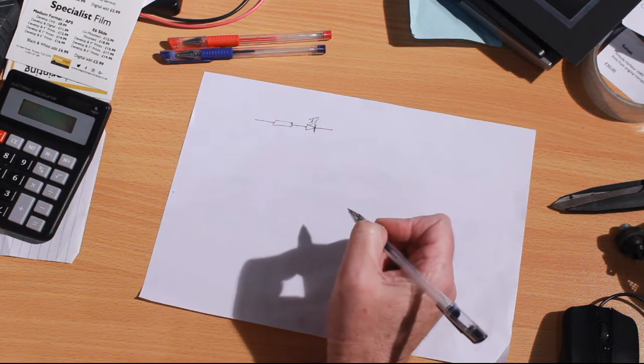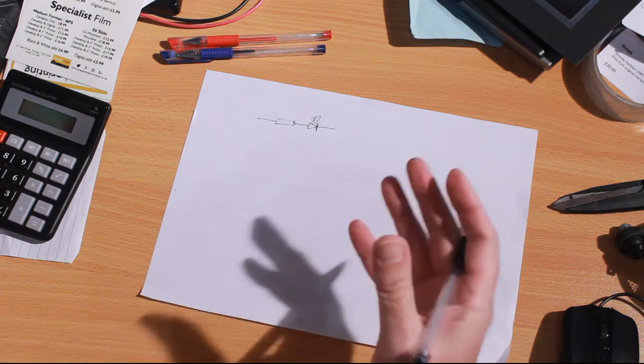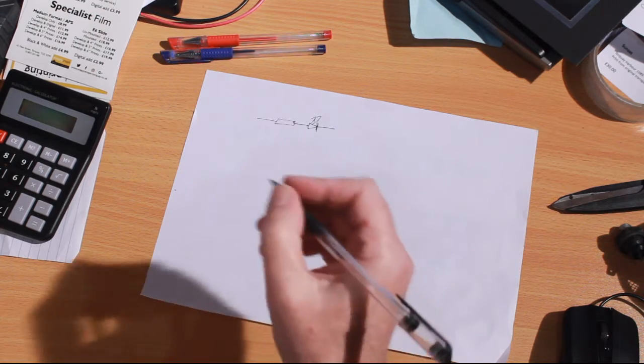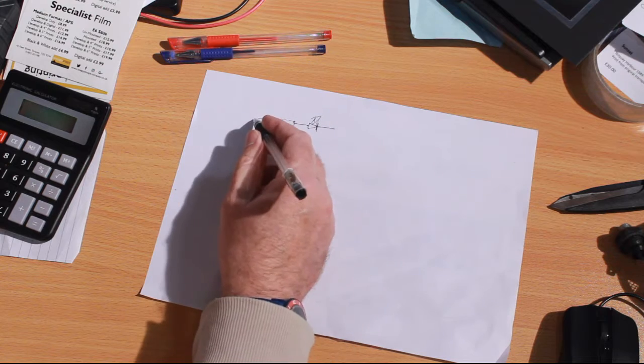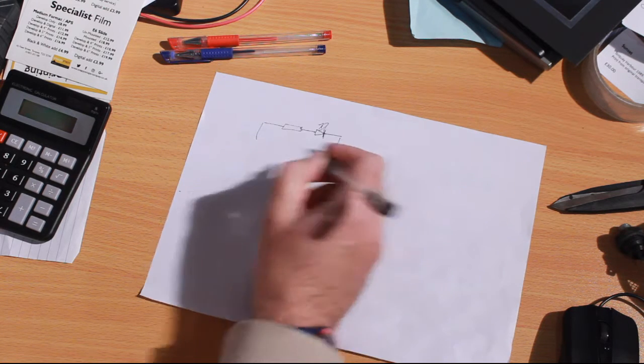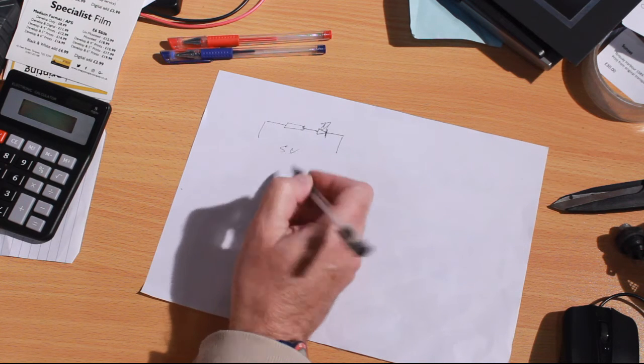Current is common in a series circuit. Repeat that to yourselves over and over again. Current is common in a series circuit. It doesn't matter where the resistor goes. And we're going to put a supply down there of, I don't know, what's an Arduino kick out? 5 volt.